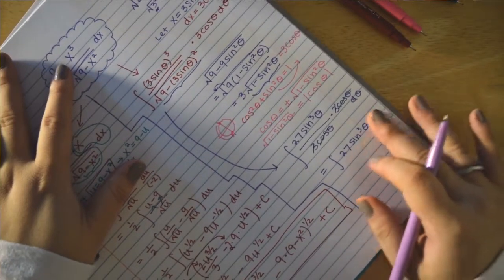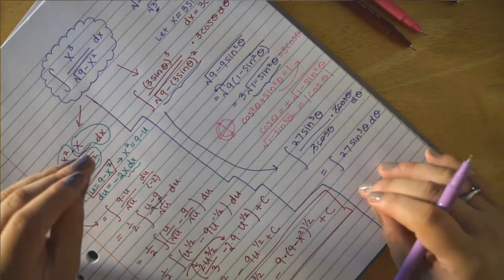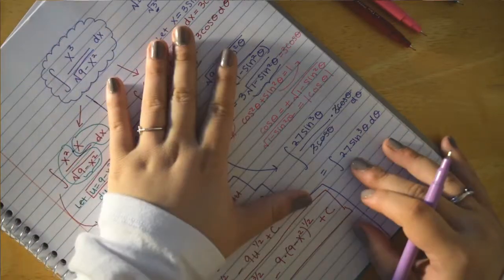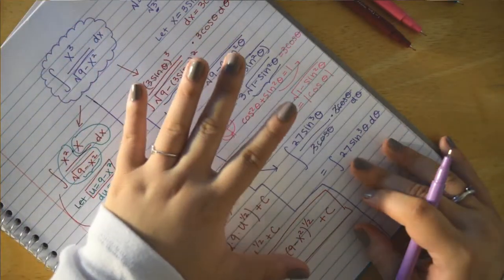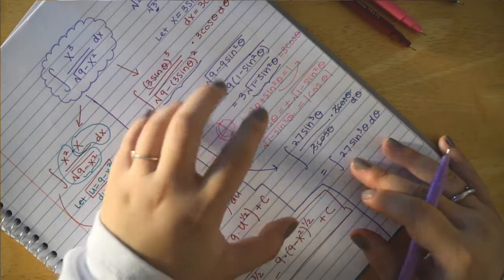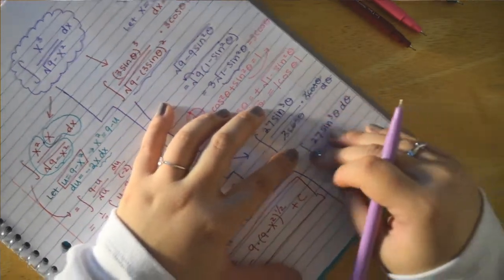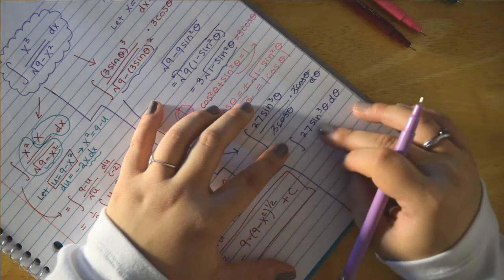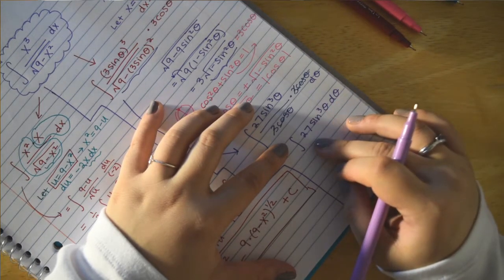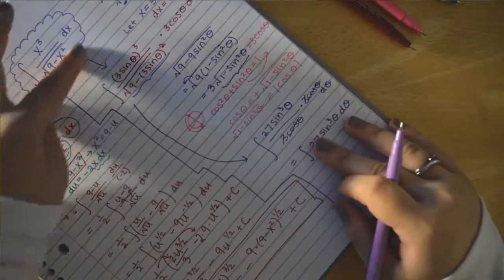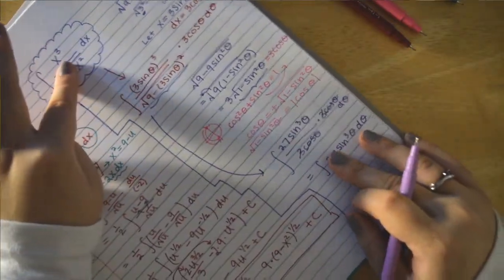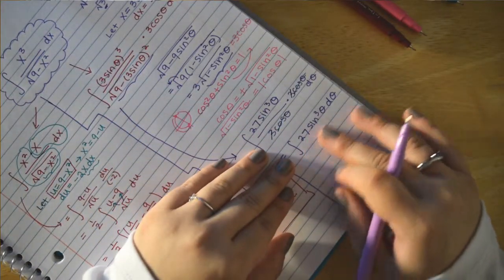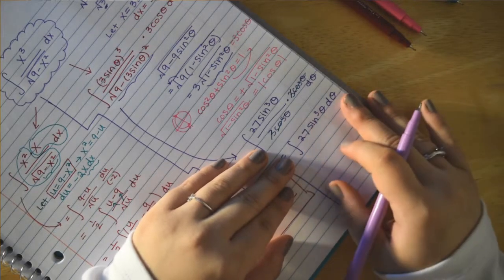So this is probably a nice little pausing point because we have completed the actual trig substitution part. If you get something like 27 sine theta d theta, this is more complicated just because of the nature of this question, but sometimes you'll just get an integral that you can directly do.